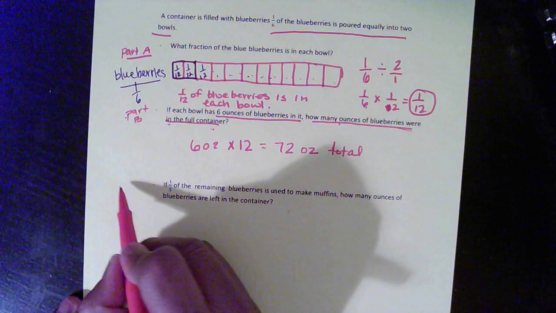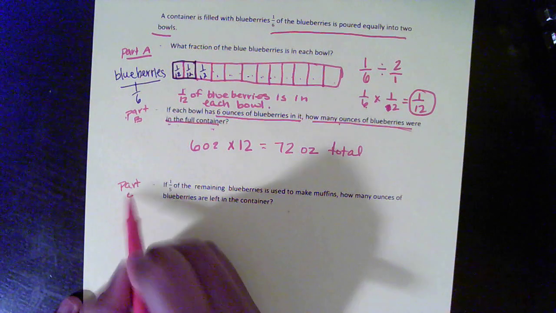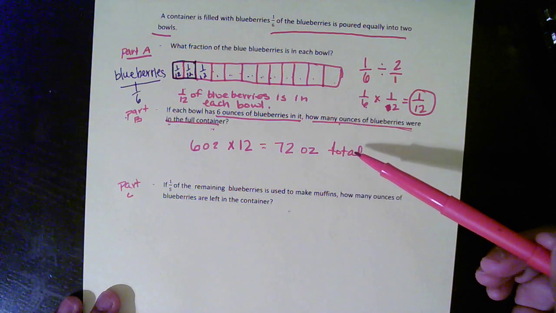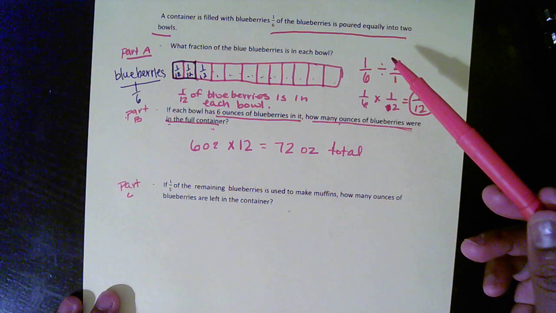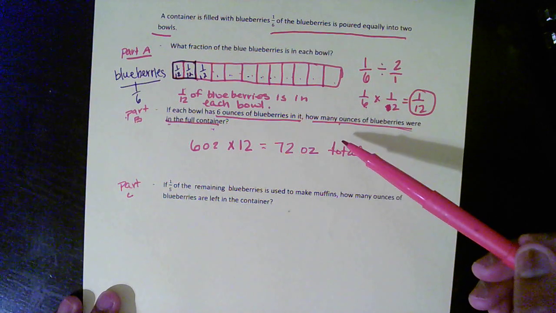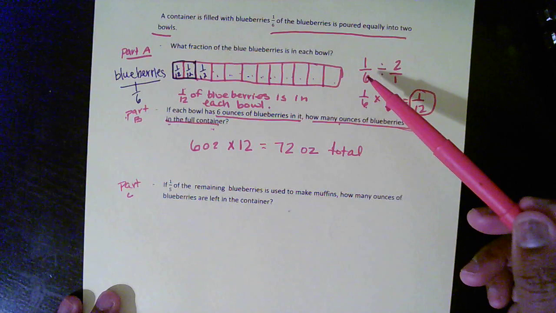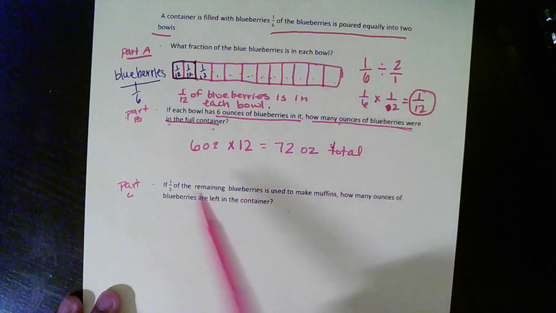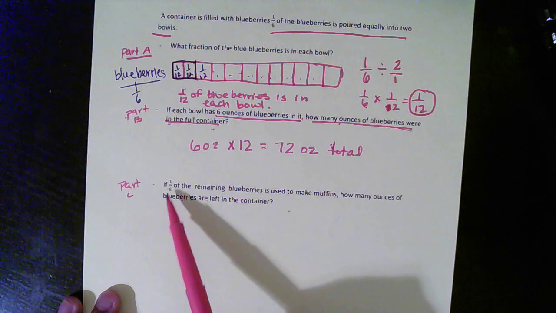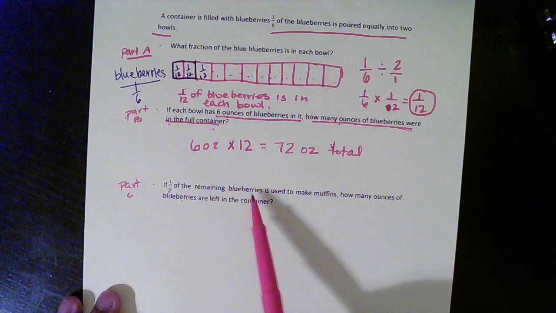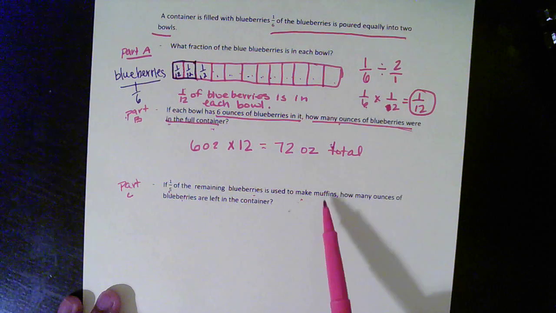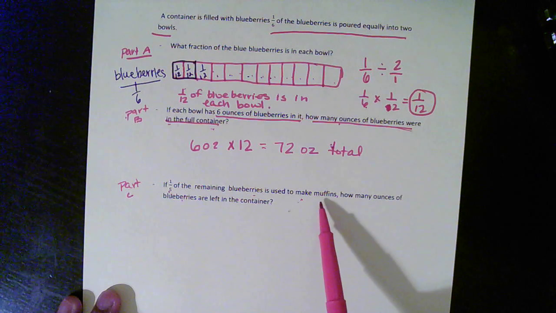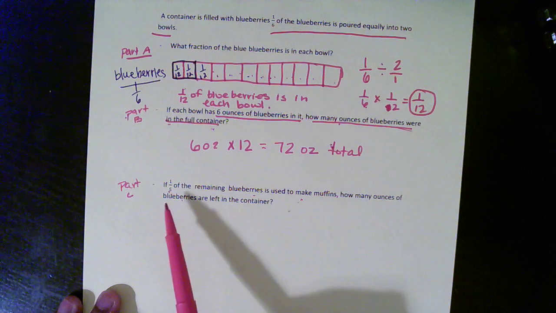Okay, so this is part C. And do you notice, boys and girls, how I have to use information from the previous problem in order to solve a current problem? I had to use information from the first problem to help me solve this problem here. Okay, let's see if this is the case here. If 1/6 of the remaining blueberries is used, yep, I have to use information from the previous problem to make muffins, how many ounces?